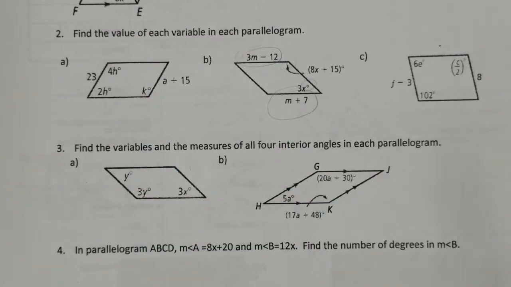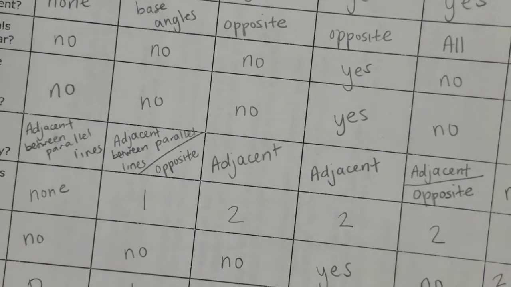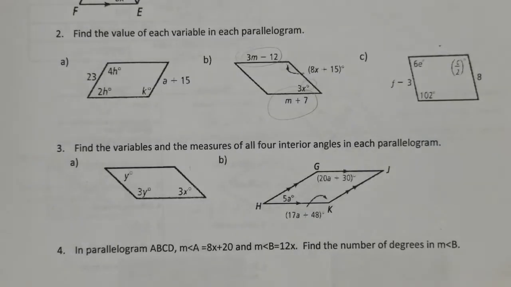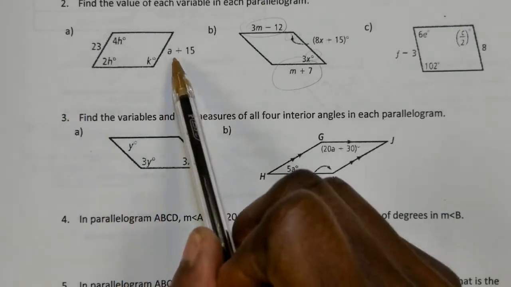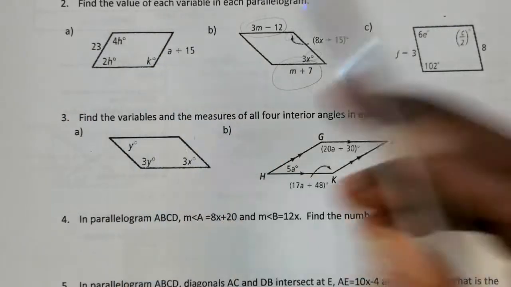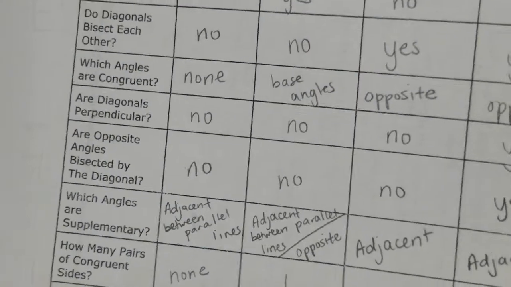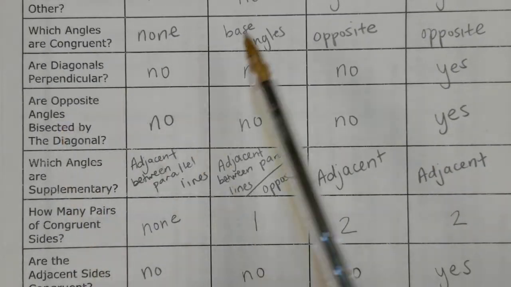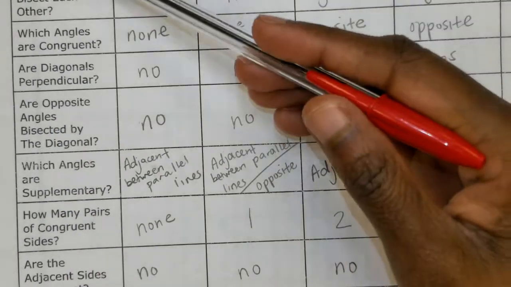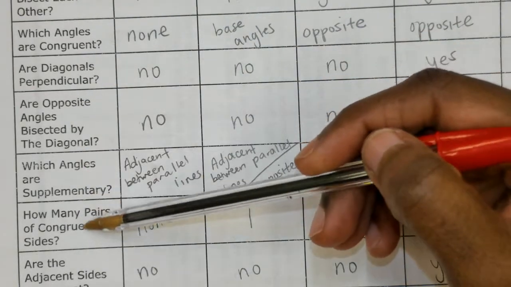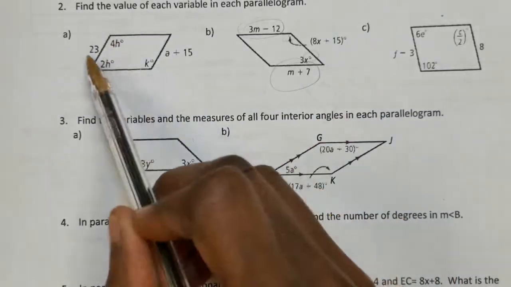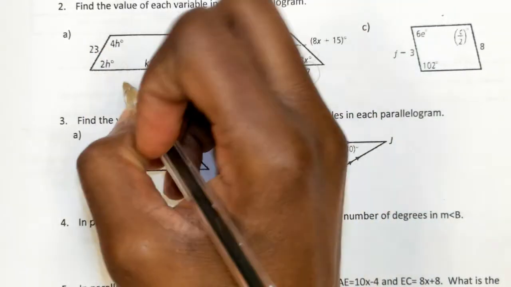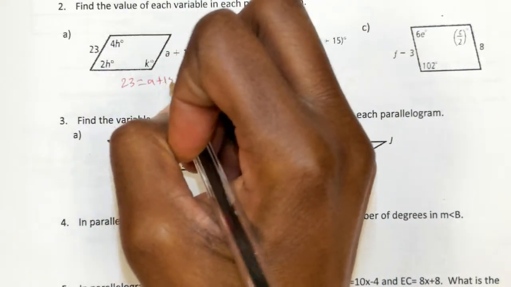All right, so properties of parallelograms. So this is when I would use this sheet if I was stuck. Okay. So, for instance, on a parallelogram, I would relate a plus 15 is a side. On a parallelogram, I can relate sides to, let's see if I can relate it to anything. So looking for something that says sides on here. So there's congruent sides, meaning I can set things equal, so I would use that one. There are 2 sets of congruent sides. Looking at the picture, these would be congruent, these would be congruent, so I can just set this equal to this and solve for A.